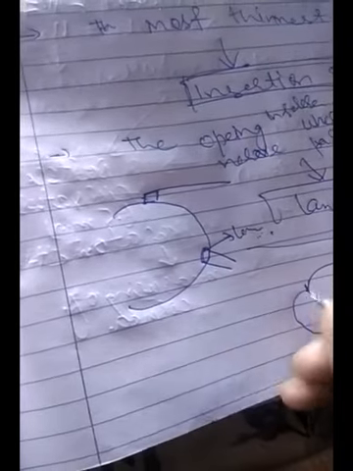See, this is the sclera, this is the cornea. The junction between the cornea and sclera is called limbus.